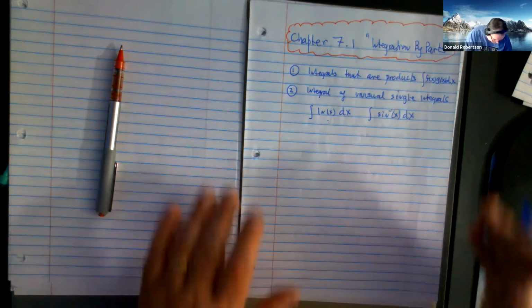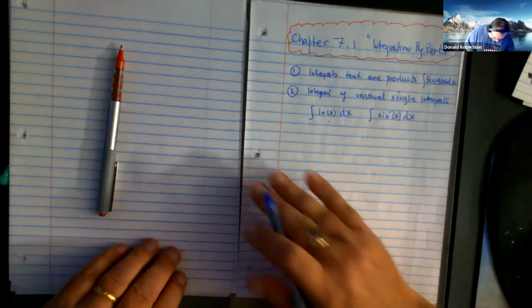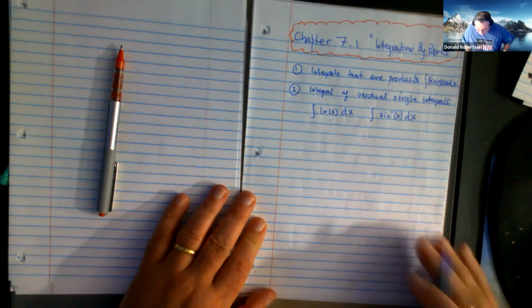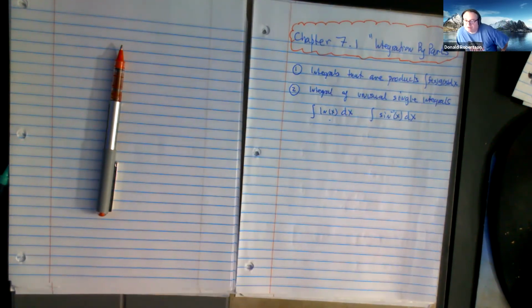Now, there are two ways of doing integration by parts. You may have used the UDV method, and I am not going to do that. I'm going to use this method.